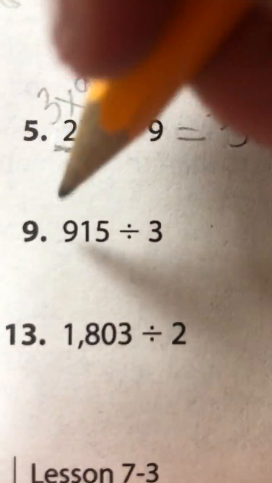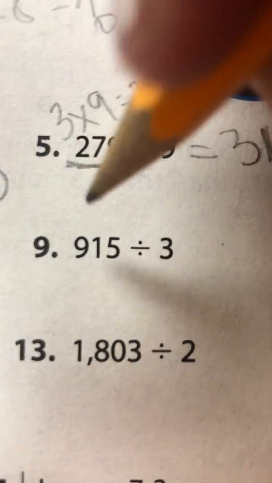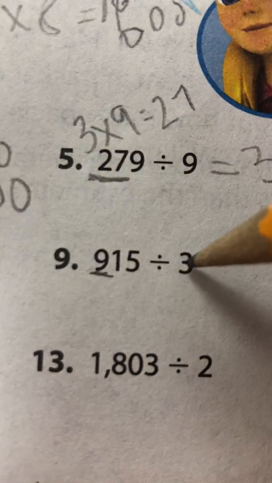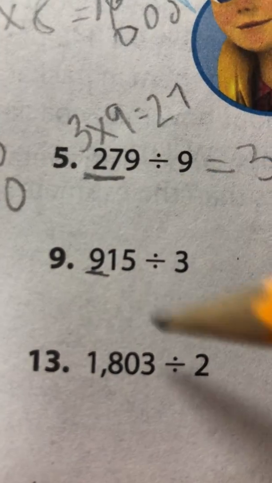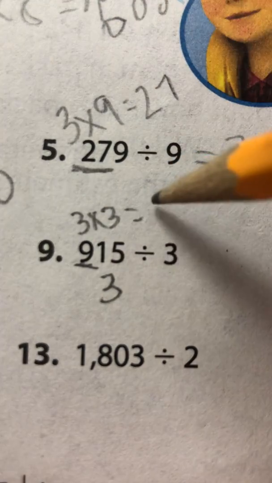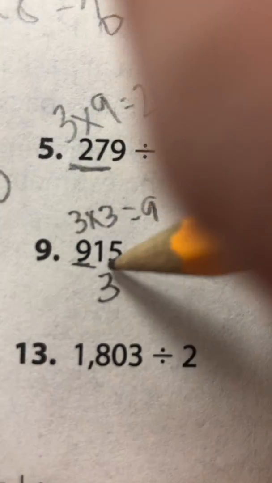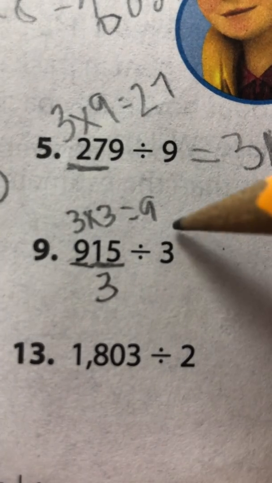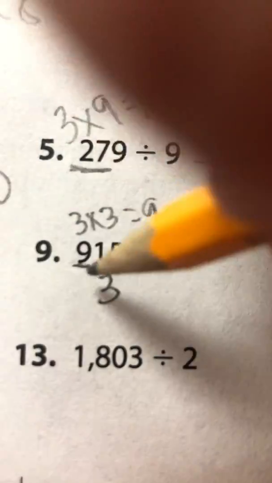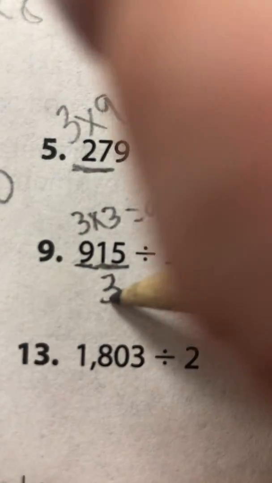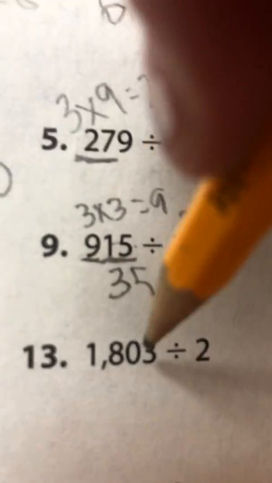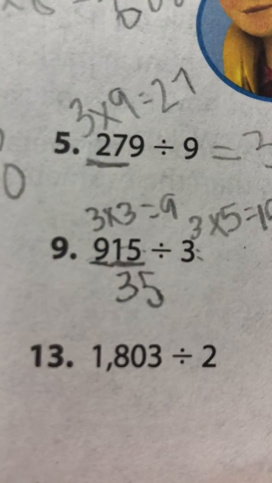Number 9. 915. 9 is already divisible by 3. 9 divided by 3 is 3 because 3 times 3 equals 9. I'm using my multiplication facts and working backwards. 15 is also divisible by 3 because 3 times 5 equals 15. So 9 divided by 3 is 3. 15 divided by 3 is 5. So 915 divided by 3 is 35.